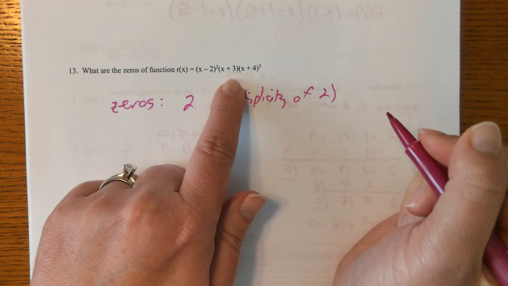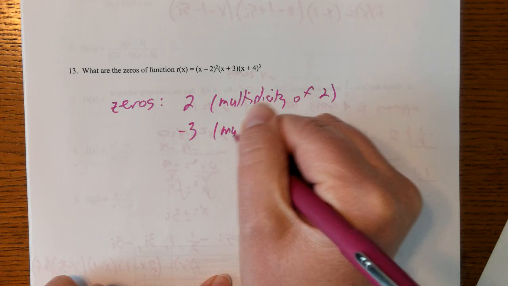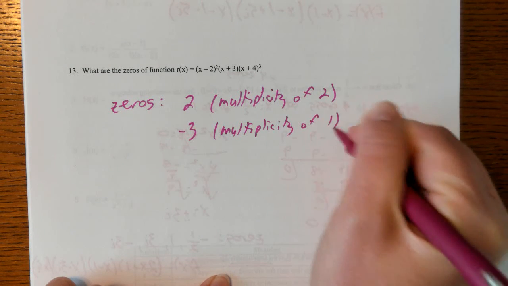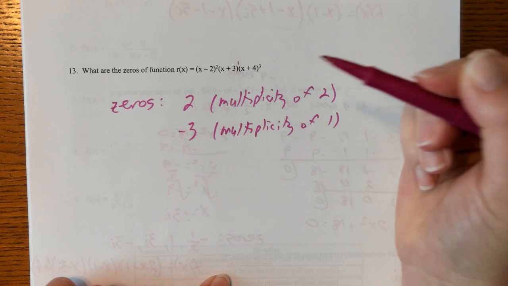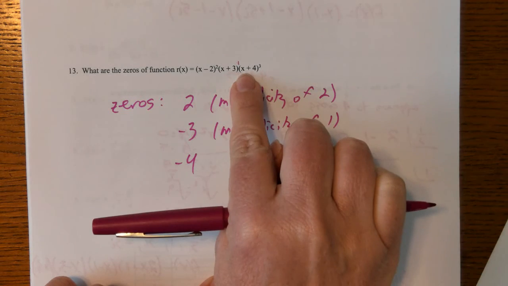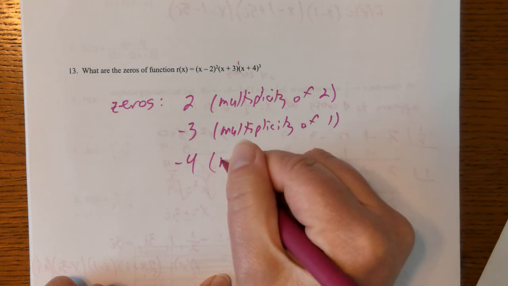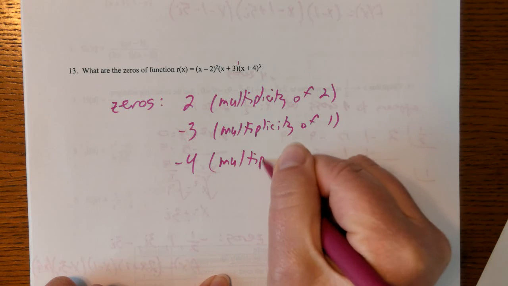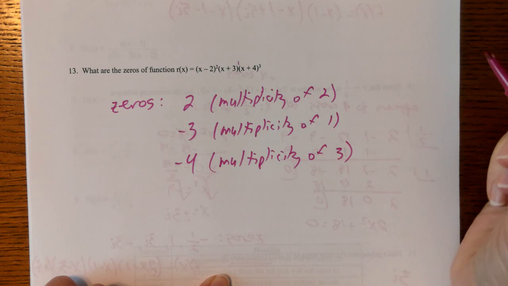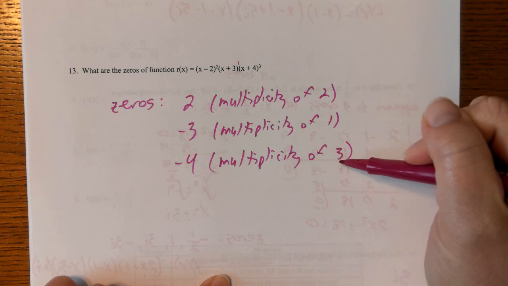Next, if x plus 3 is a factor, that means negative 3 is a 0. It has a multiplicity of 1. It did not have any other exponent. It's implied to be an exponent of 1. And then the last one will be negative 4. If x plus 4 is a factor, then negative 4 is a 0. Notice that exponent of 3. That means that its multiplicity is 3. Okay, notice if I add up those multiplicities, 2 plus 1 is 3, plus 3 more is 6.